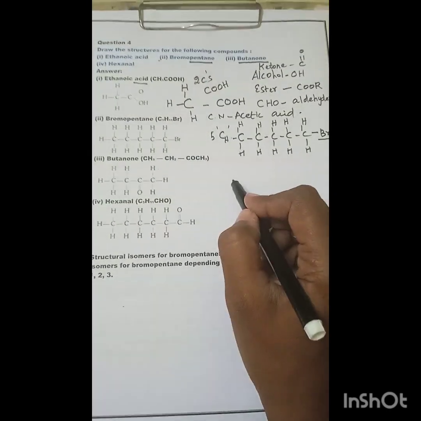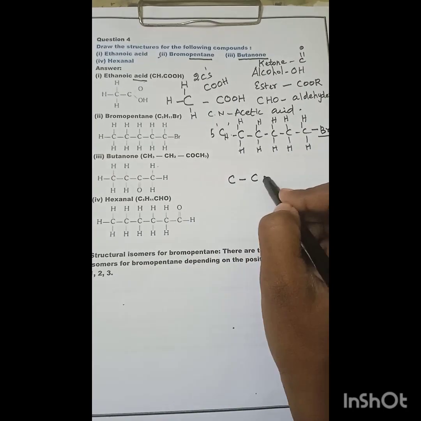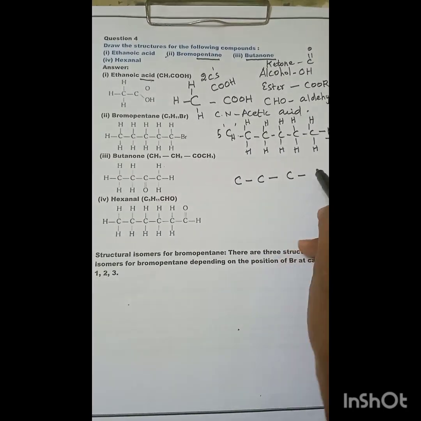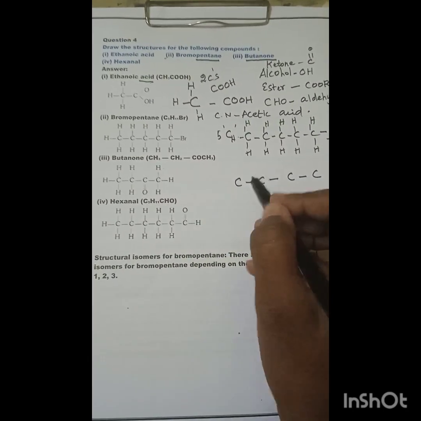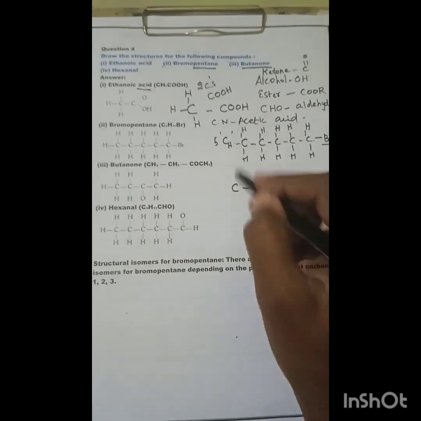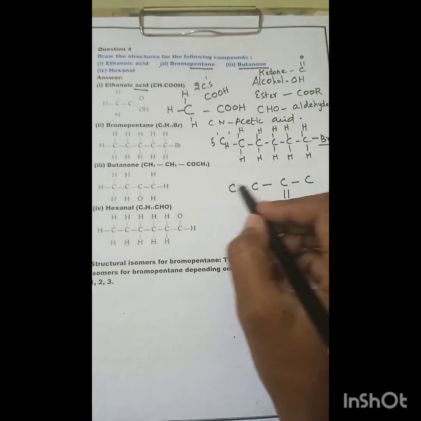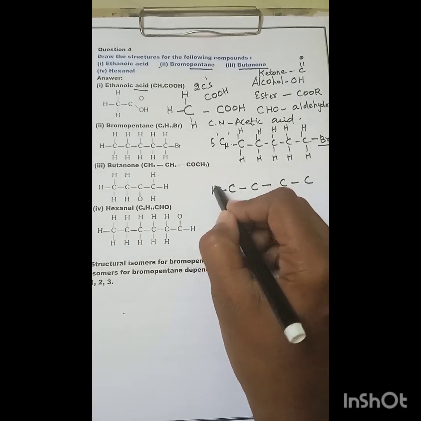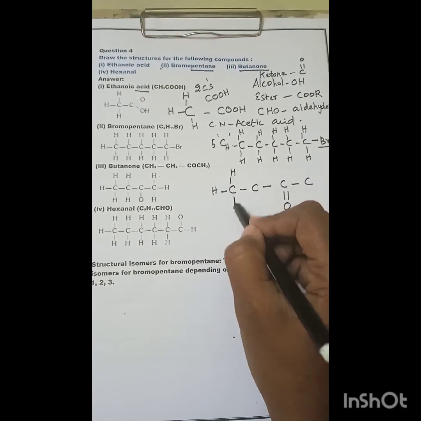Even if you say butanone, there should be 4 carbon atoms. 1 2 3 4. Okay, so at one carbon in the chain, that is the ketone group. So you can write here either here or here C double bond O. The remaining you can write with the bond with the hydrogen, CH3.